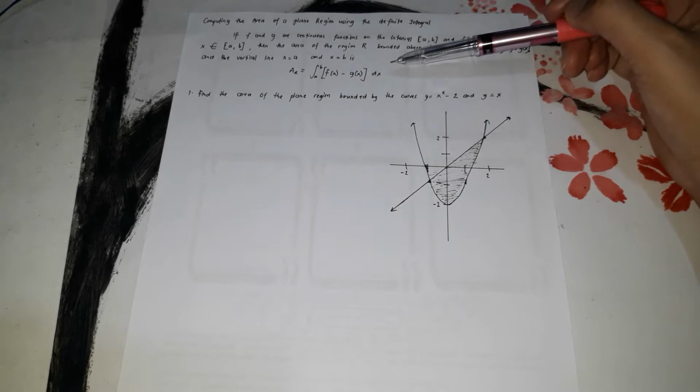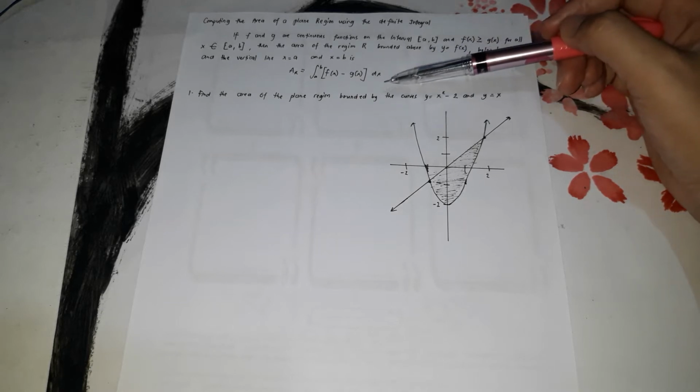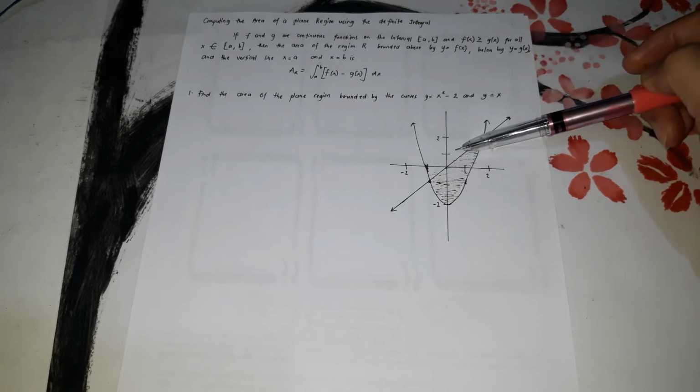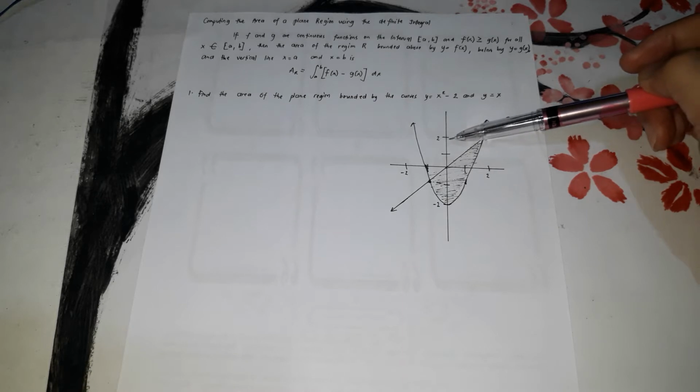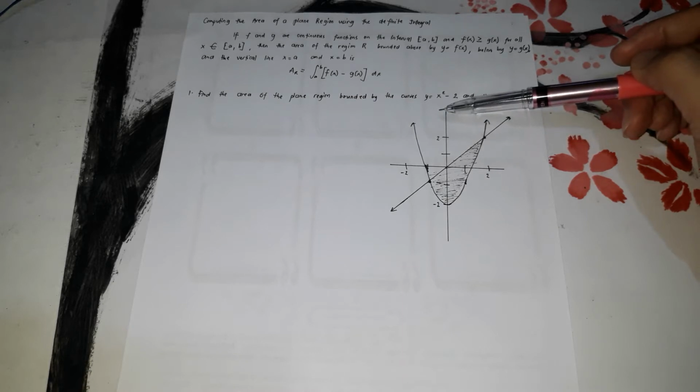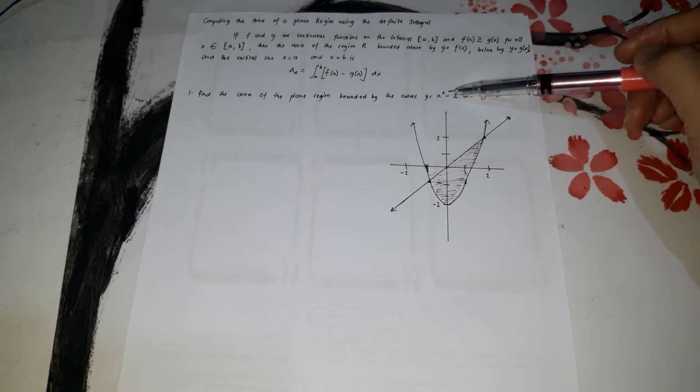Find the area of the plane region bounded by the curves y equals x squared minus 2 and y equals x. So this is the application of this one. For us to better understand, we're going to have an example. First, we're going to find the area of the region bounded by the curves y equals x squared minus 2 and y equals x.